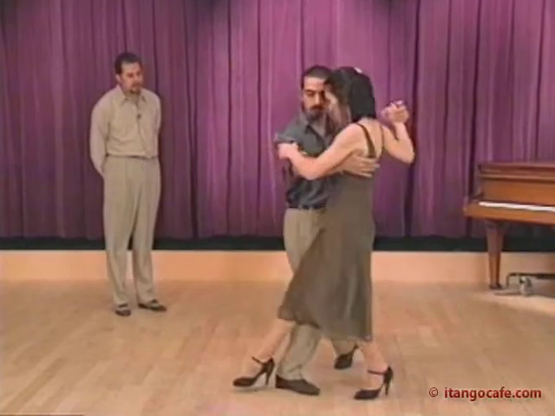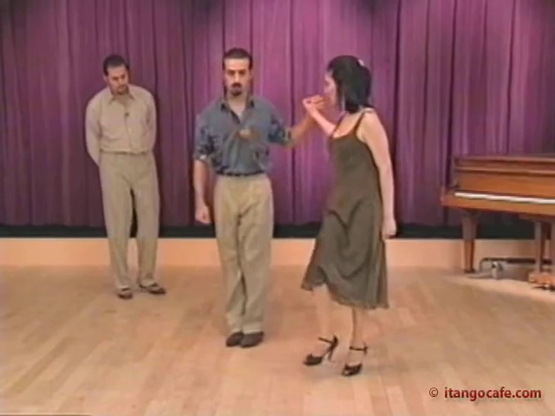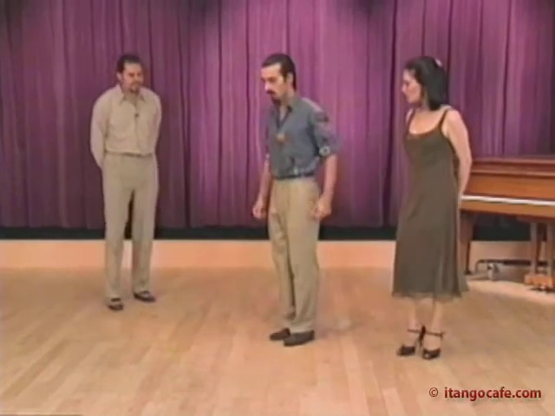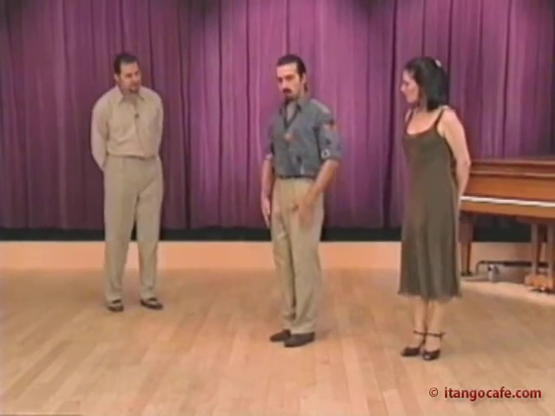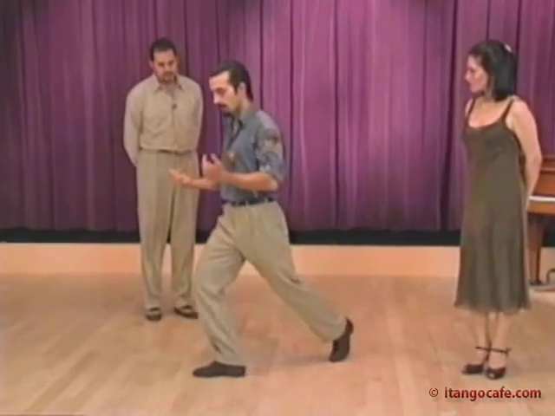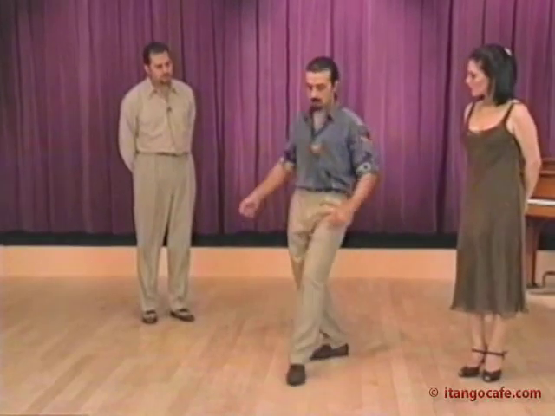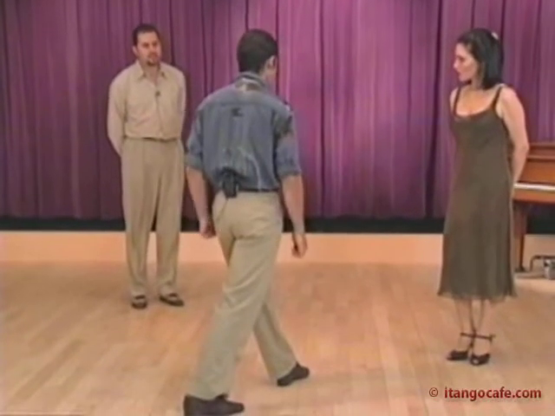And we do the sacada with the other foot. In this moment, when we're doing the second sacada, there's going to be a difference from the first one. The first sacada was front, and in the second sacada, we're going to turn.